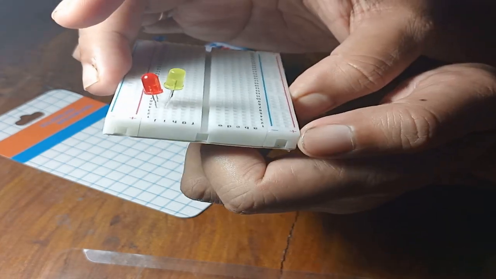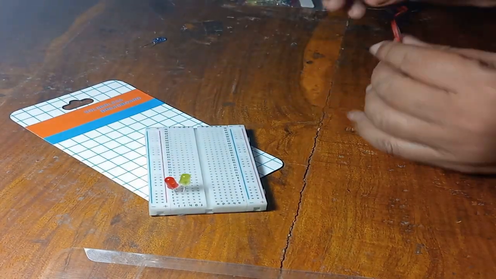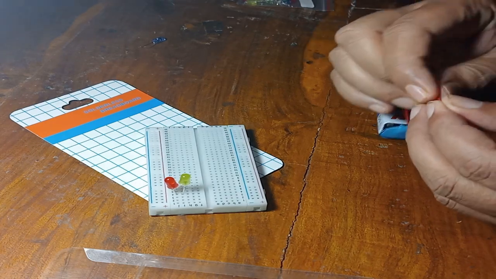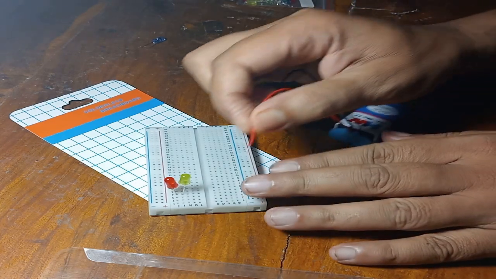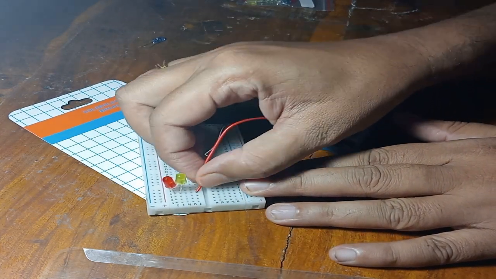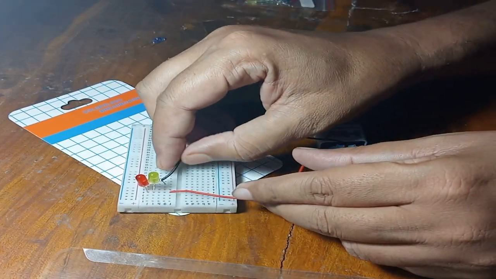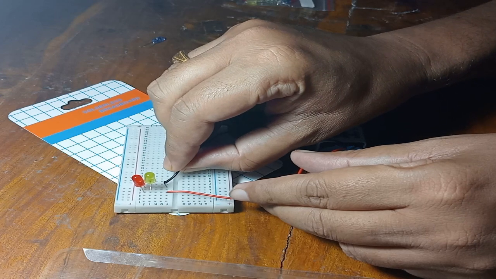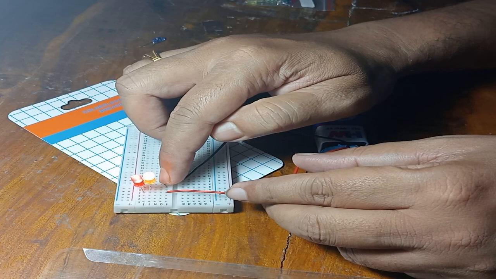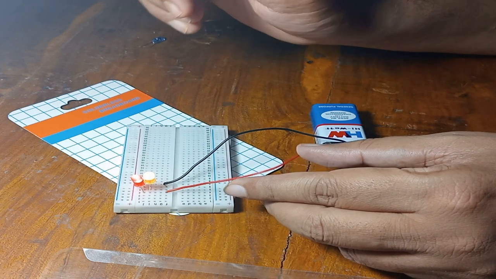Now let me put the battery here. On the anode side, I am putting my positive, and on the cathode side, the negative of the battery, correct? And here we can see it is glowing. So this is called a parallel connection. Now we'll go for the series connection.